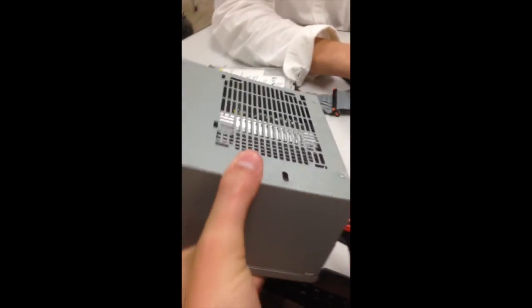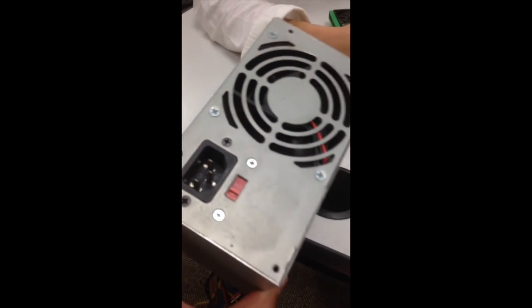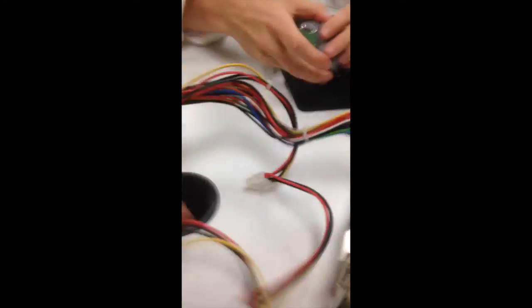So a power supply is kind of self-explanatory. It basically just powers your entire computer, and you have to plug it into different things that require power, such as the hard drive and the actual computer itself.